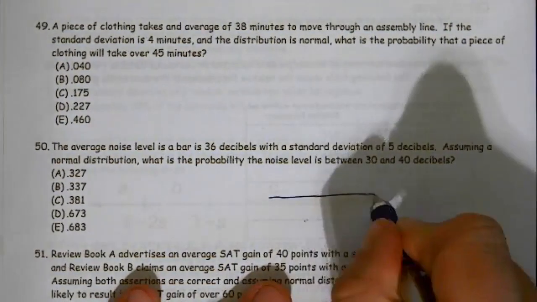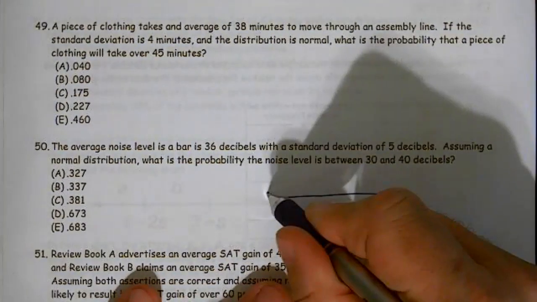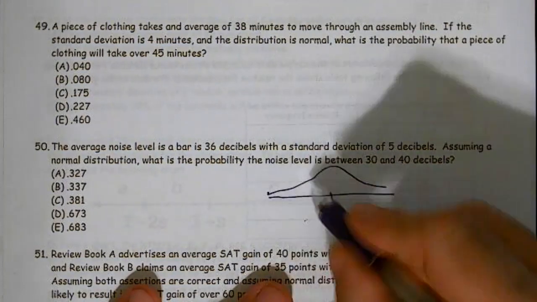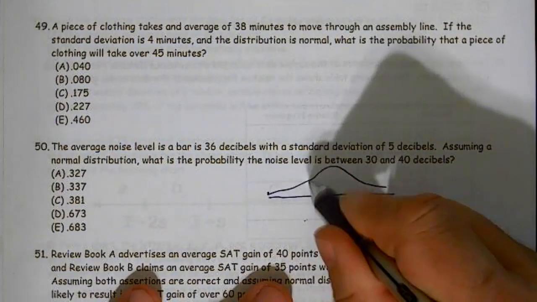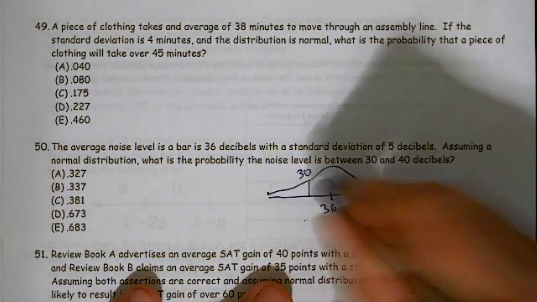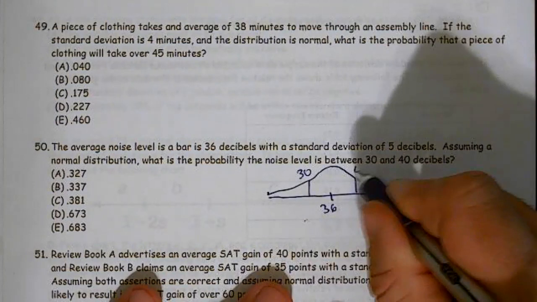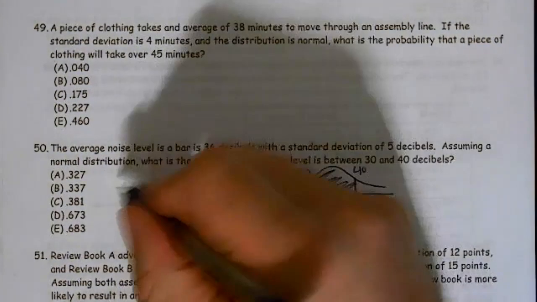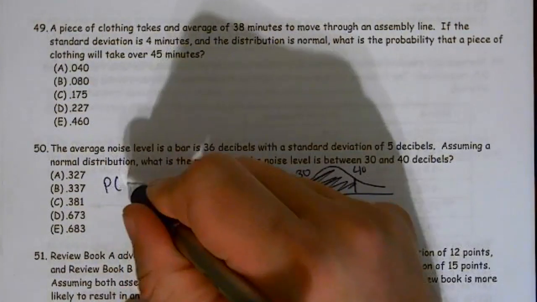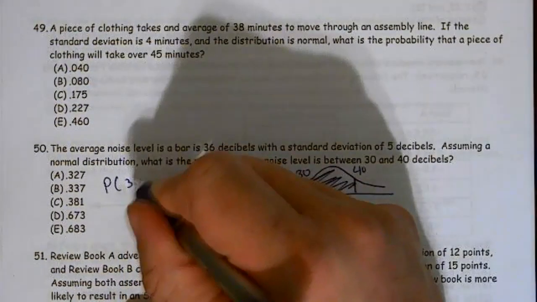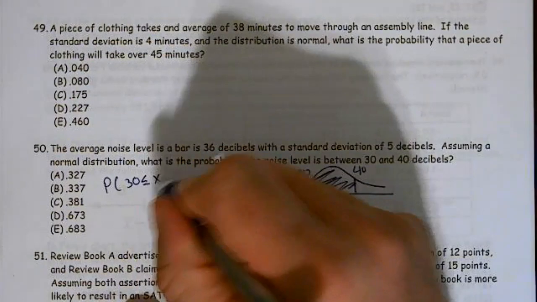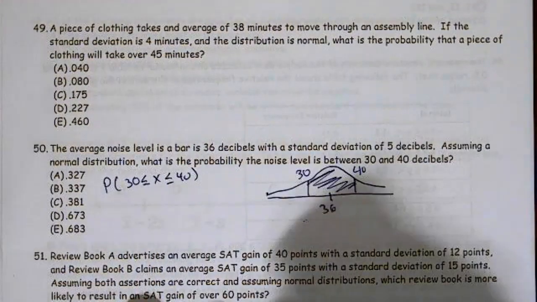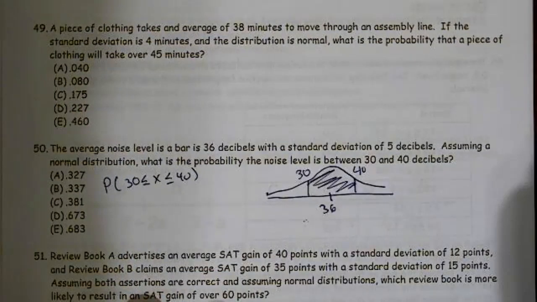So as a multiple choice, in this case, our mean happens to be 36, and our lower is 30 and our upper is 40. We want this area. Technically, I should be writing the probability that 30 is less than or equal to X is less than or equal to 40, and I should be setting up the Z and plugging in.